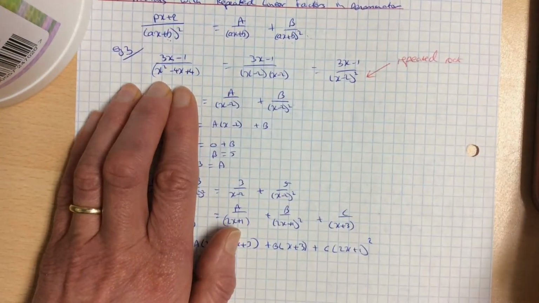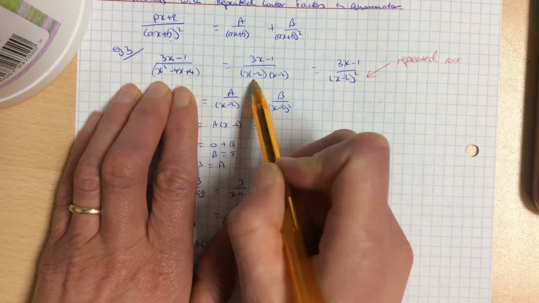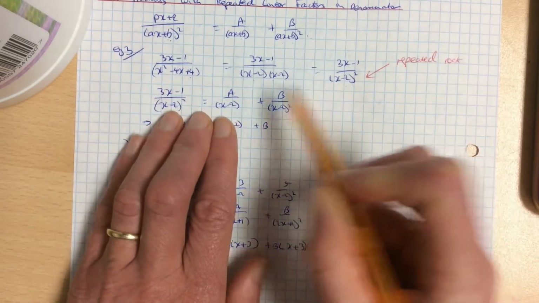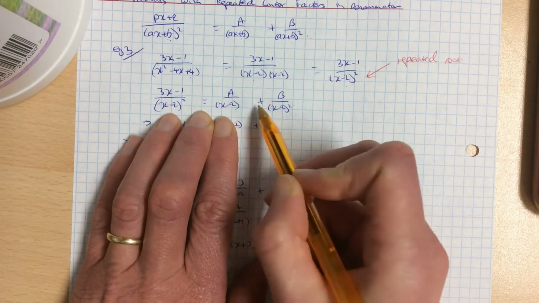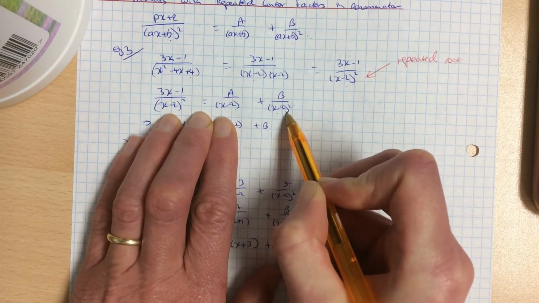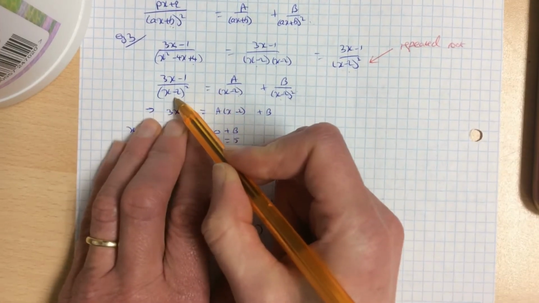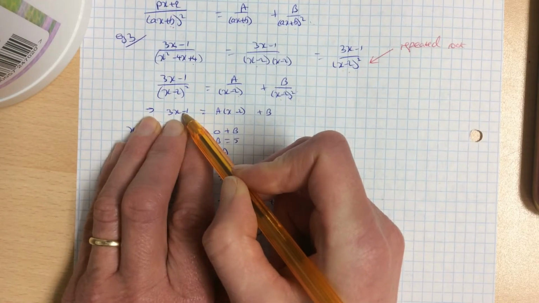So the wee example 3, just falling out of the C in notes. You factorise the bottom as normal, and you'll see it's a repeated factor, so you've got it in twice. So this splits up into something over x minus 2 plus something over x minus 2 squared. Now, times everything by x minus 2 squared. So the left-hand side just becomes the top line.